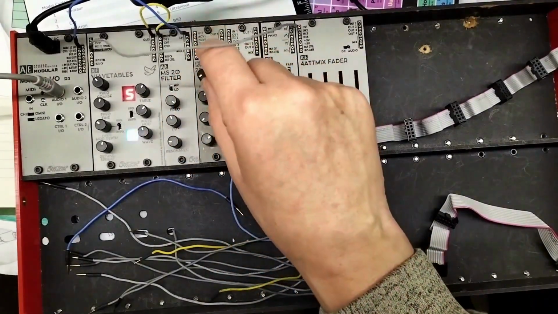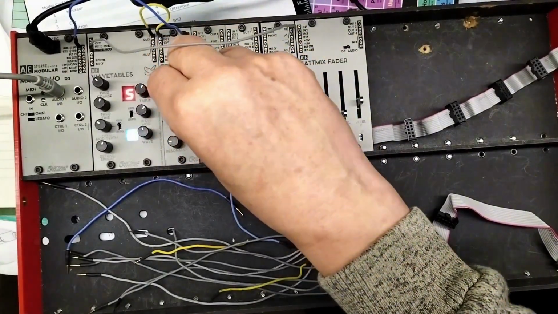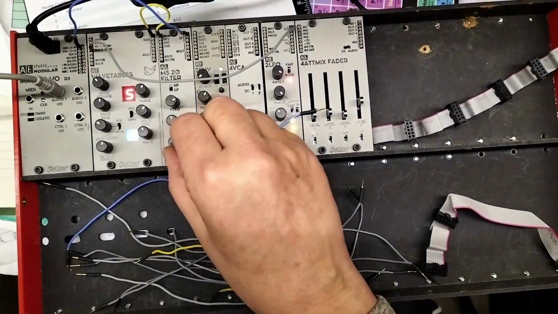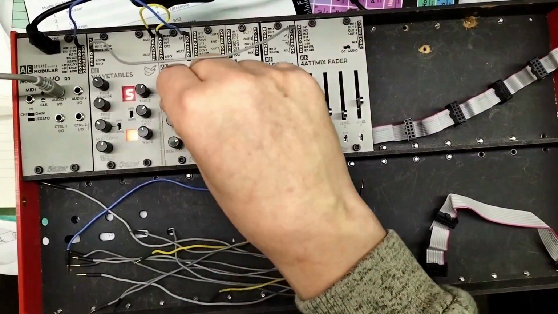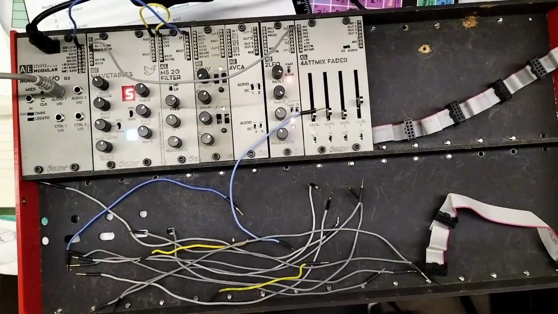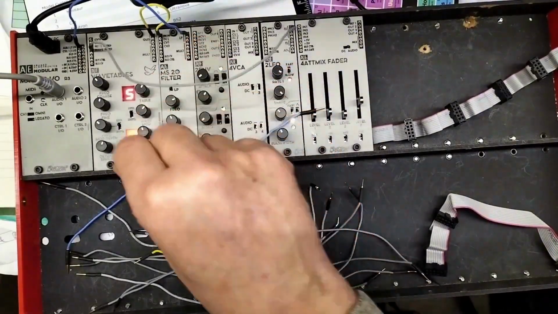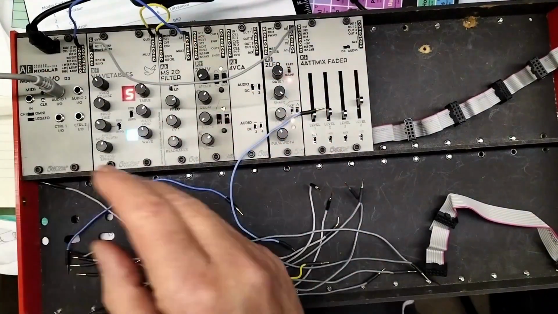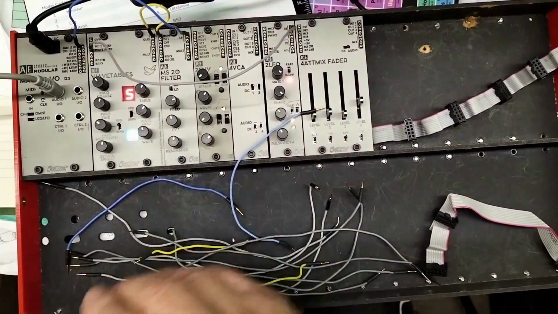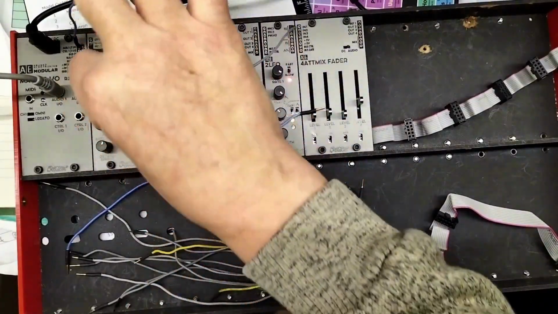Right, so we're in low pass. And obviously we can play with the frequency of the wavetable, so it is a regular oscillator. You can put your CV in from your keyboard or your sequencer.